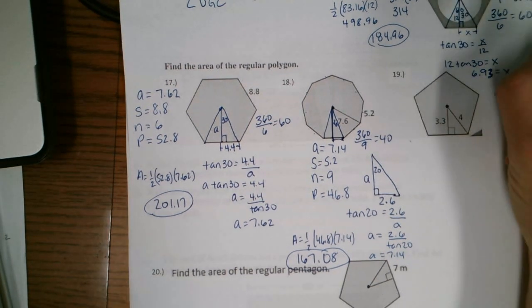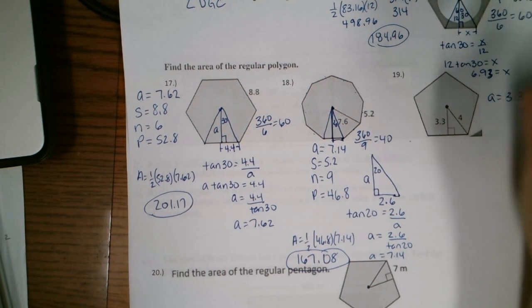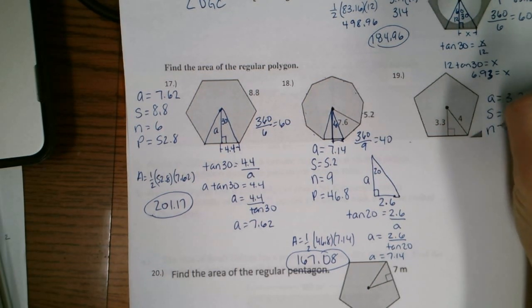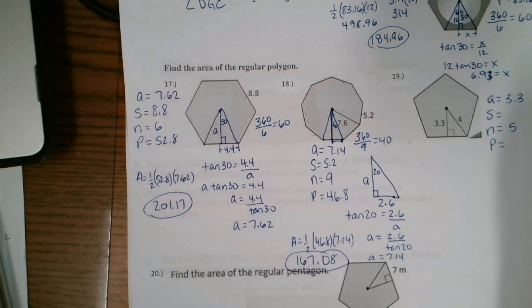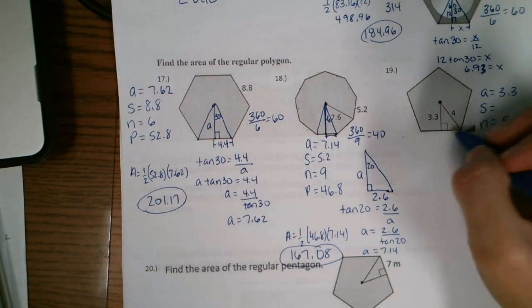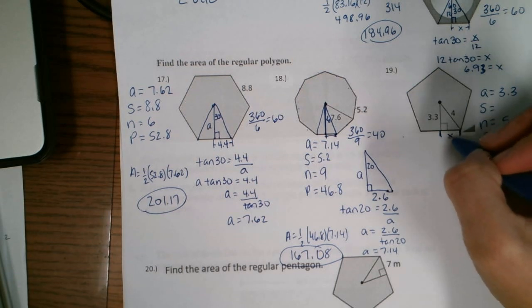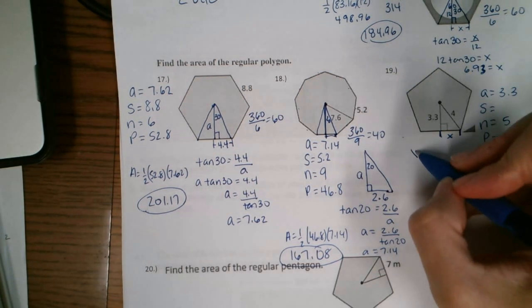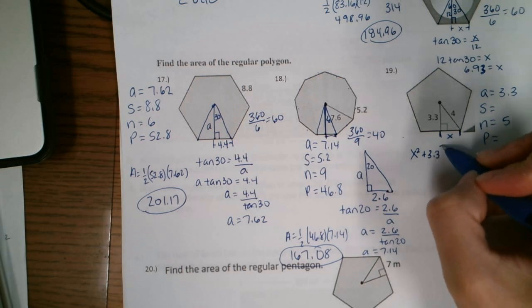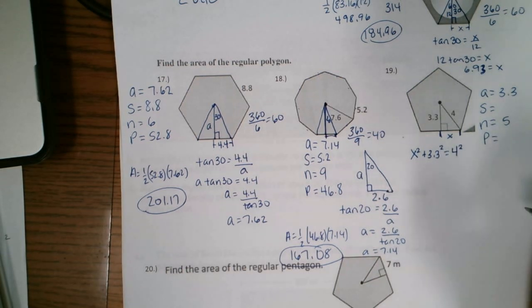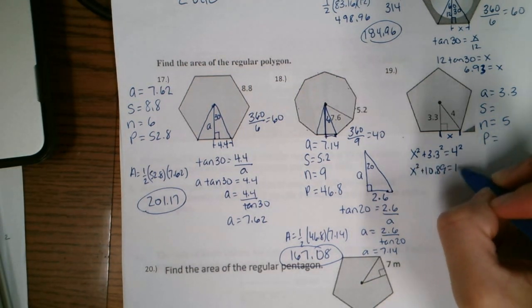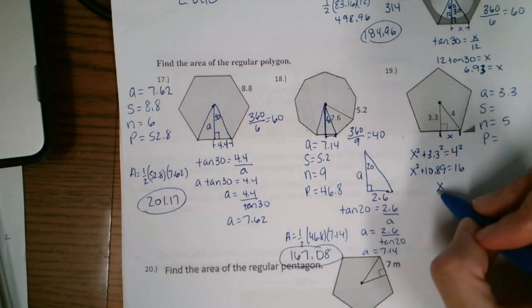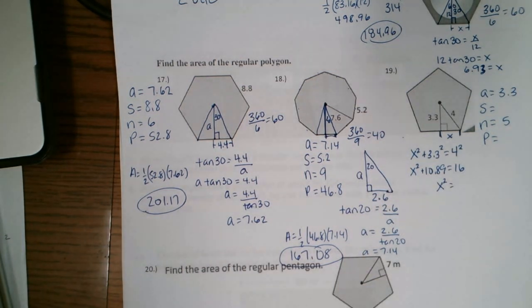Number 19, we need our apothem, it's 3.3. We need our side length, we don't know it. Our number of sides is 5, and our perimeter we can't get yet. So for my side length, I can use the Pythagorean theorem to get this distance. So I have x squared plus 3.3 squared is equal to 4 squared. 3.3 squared gives me 10.89. 4 squared is 16. So I'm going to subtract.